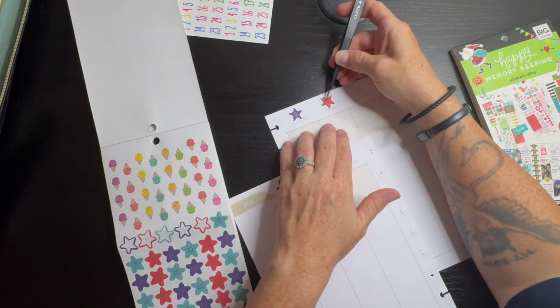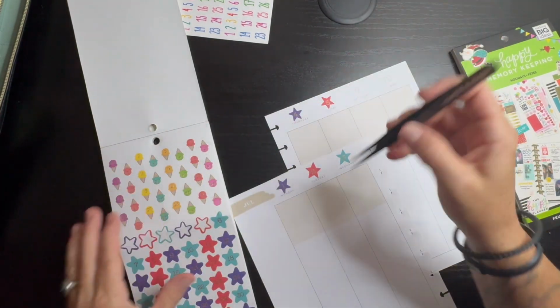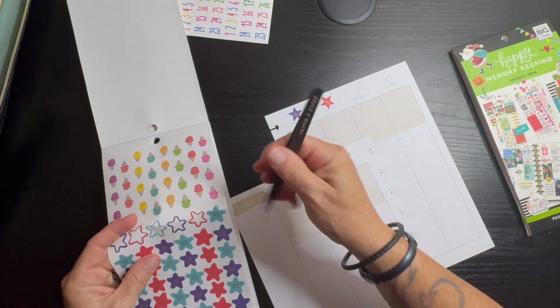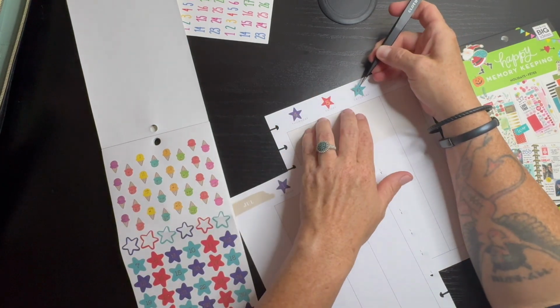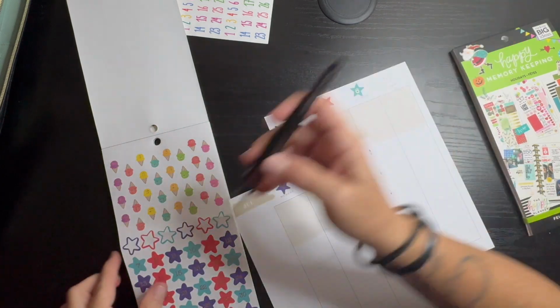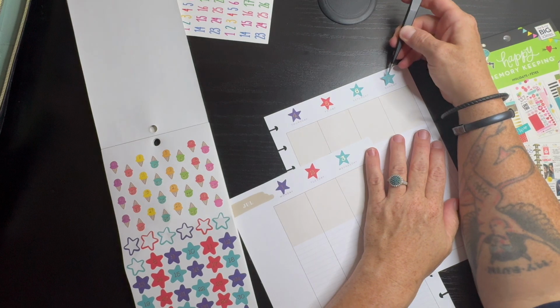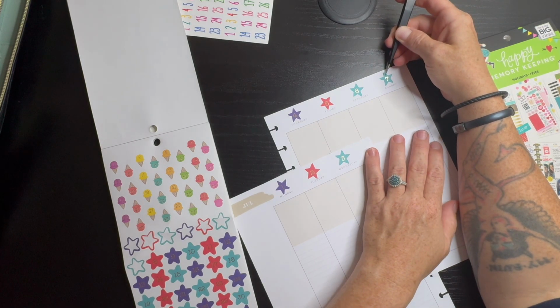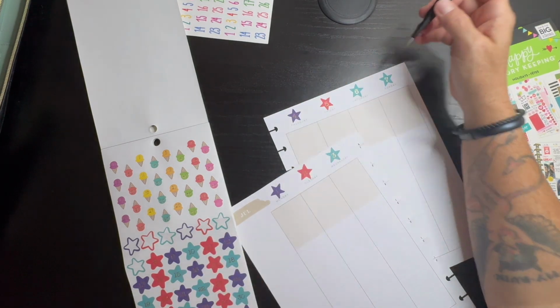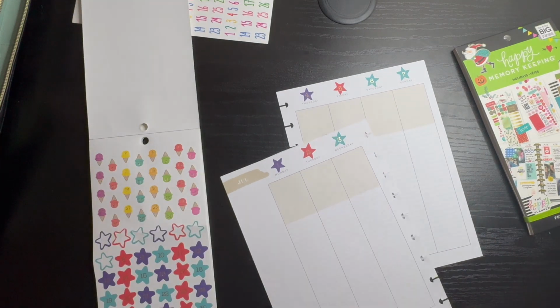Let's see, 5. I like how they're like the stars and like straight up and down. I do like that. I do like that. Now why is 6 and 7 the same dang color? Come on now. Oops. It's alright.